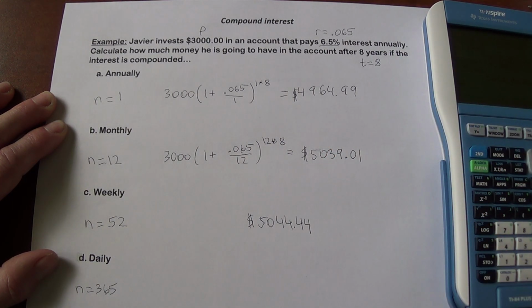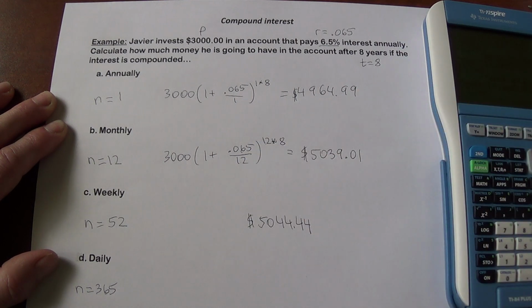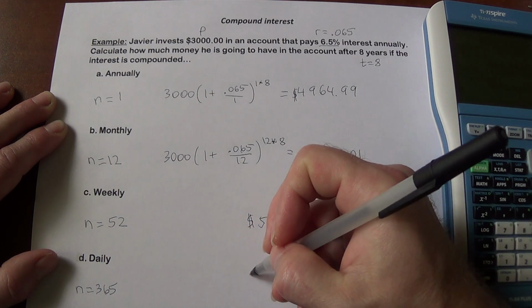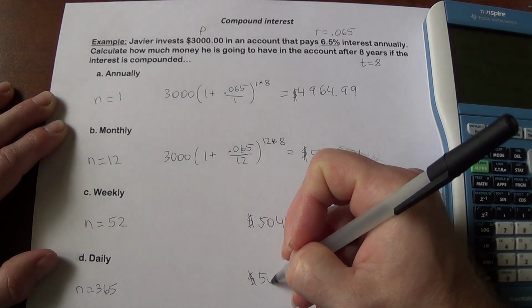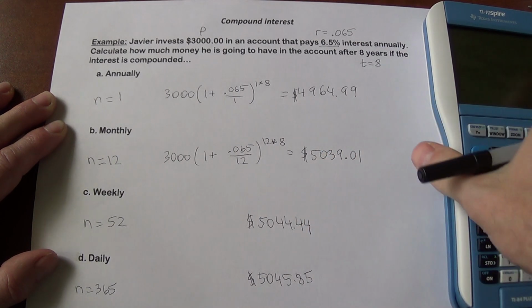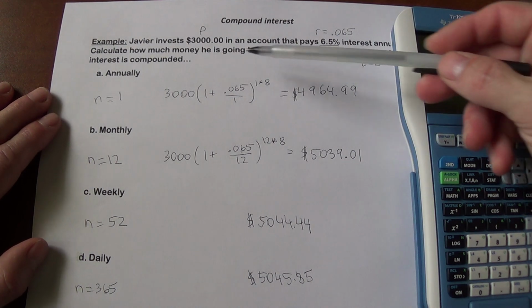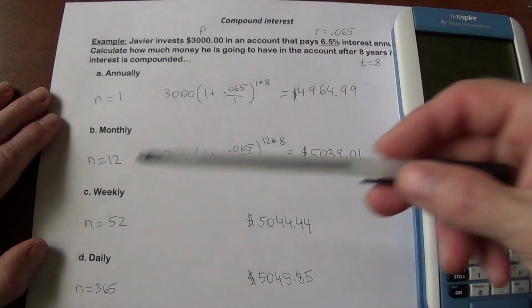And for the last one, we are going to use 365. And that's going to give us $5,045.85.